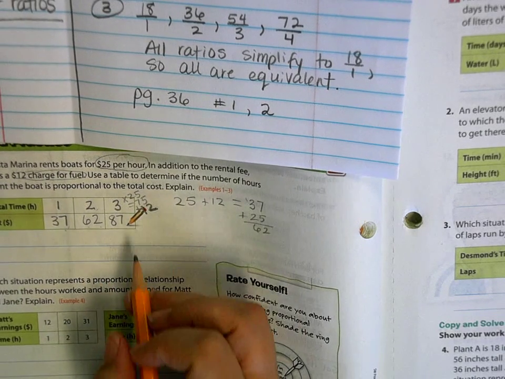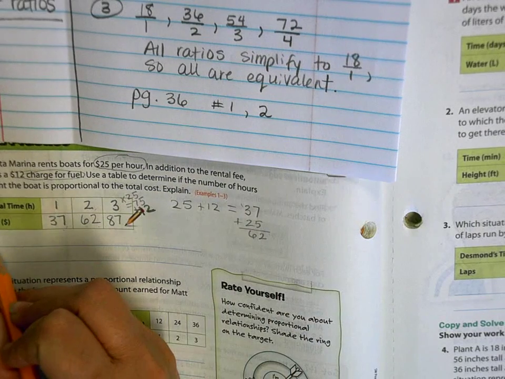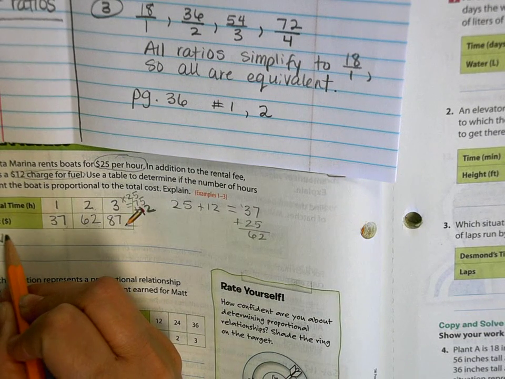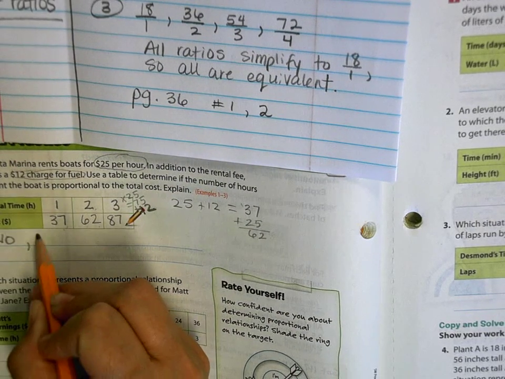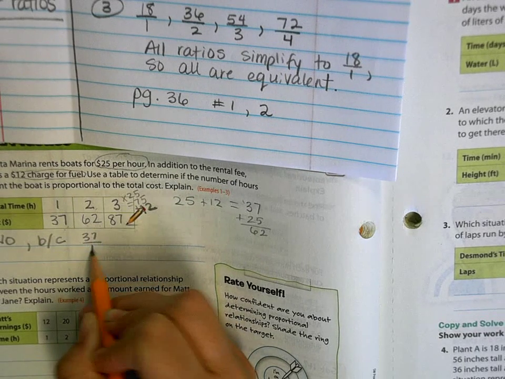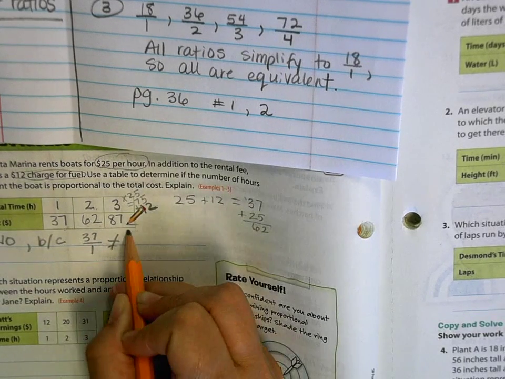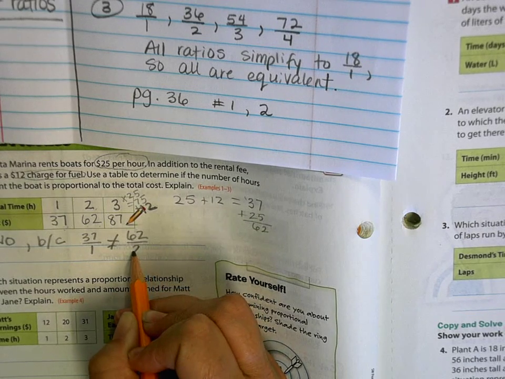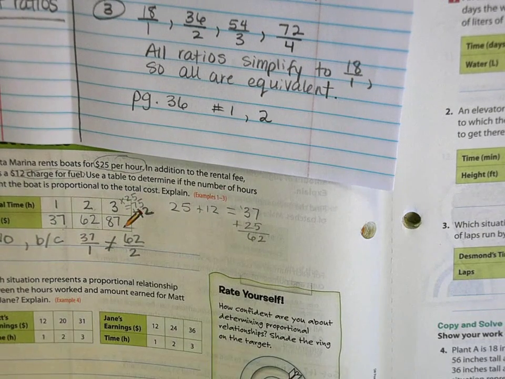So for the explain part, we would say no, not equivalent, because 37 over 1 does not equal 62 over 2. And that would be enough to explain our answer.